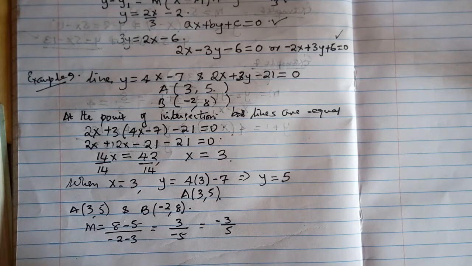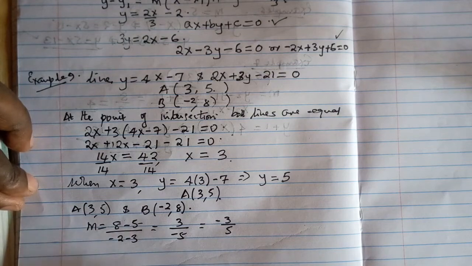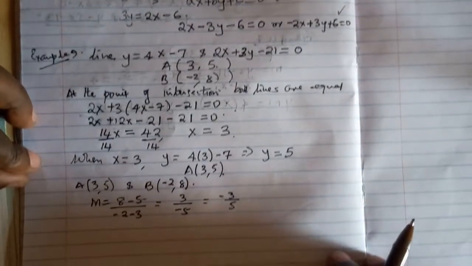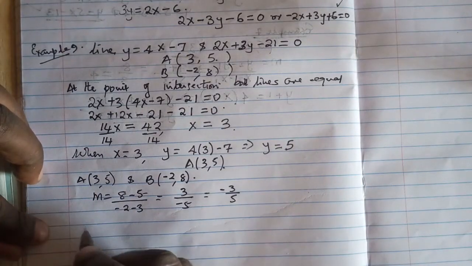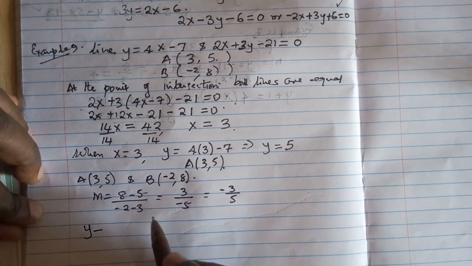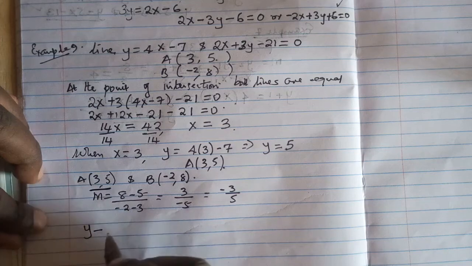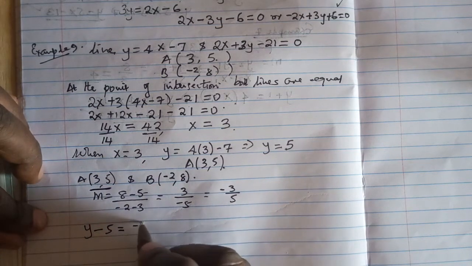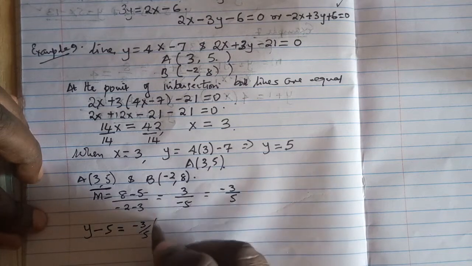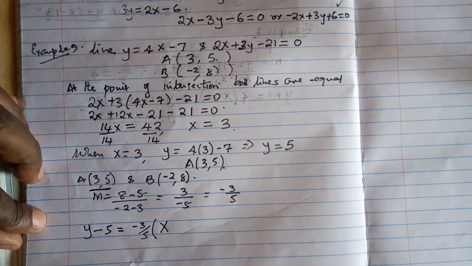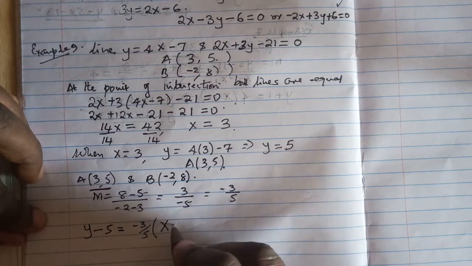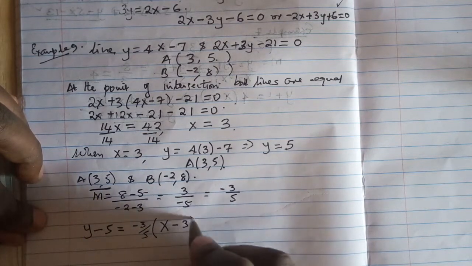Now, for the equation of a straight line joining the 2 points, we bring a general point y. Let's bring a general point y minus y1. We may choose y1 to be this particular point, 5, is equal to the gradient, which is minus 3 over 5, which is m, times x, general value of x, minus x1, which is 3.